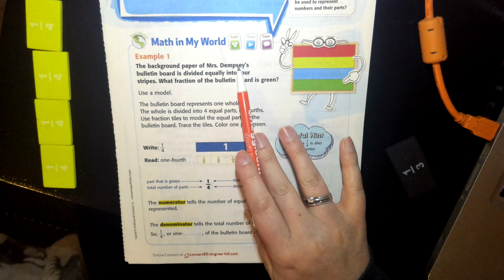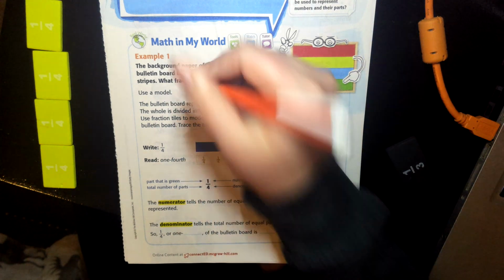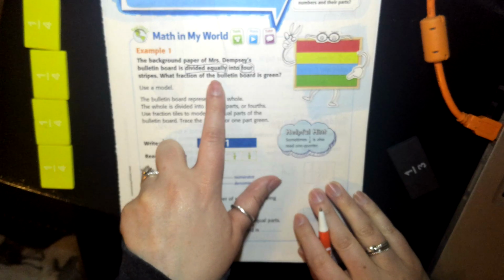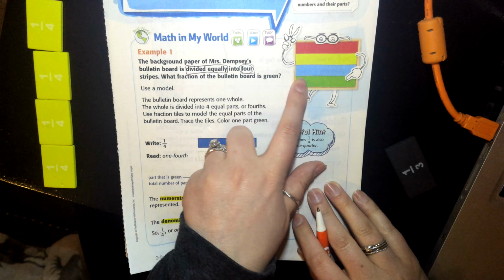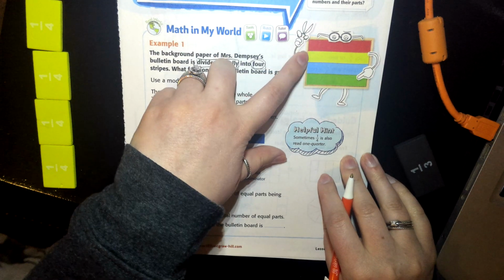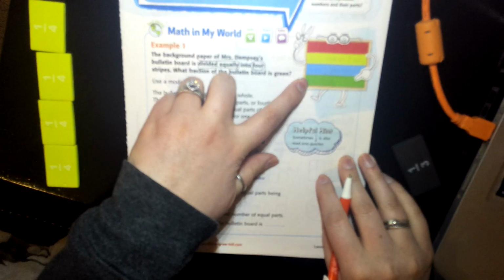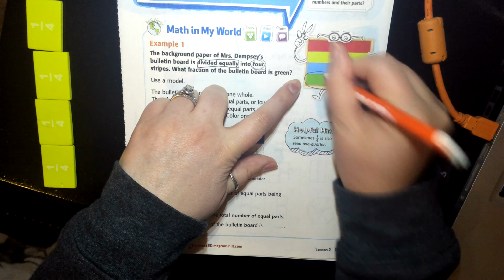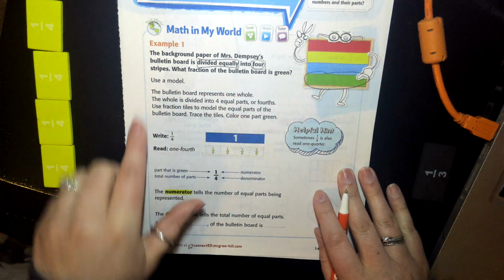It says the background paper of Mrs. Dempsey's bulletin board is divided equally. Remember, that's how I know I'm talking about fractions. Divided equally into 4 stripes. What fraction of the bulletin board is green? So looking over here, I have 1, 2, 3, 4 possible parts, and only this one part here is green.